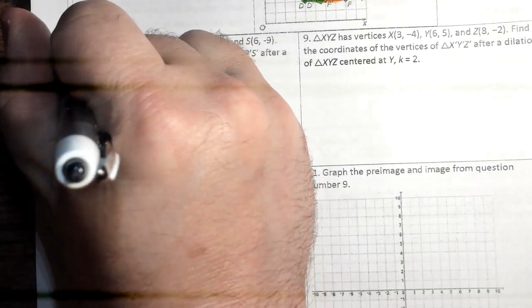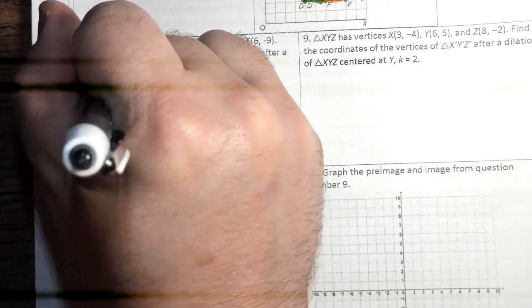All right, so number 8. Give me one second, I'll have to get my notes. Triangle TRS has vertices T at (-9, -3).